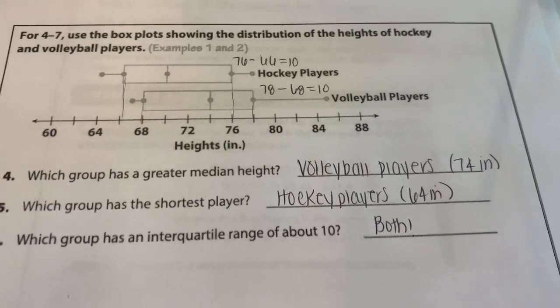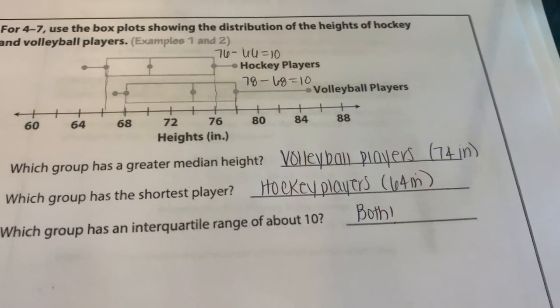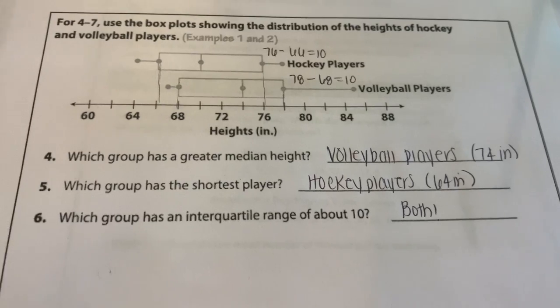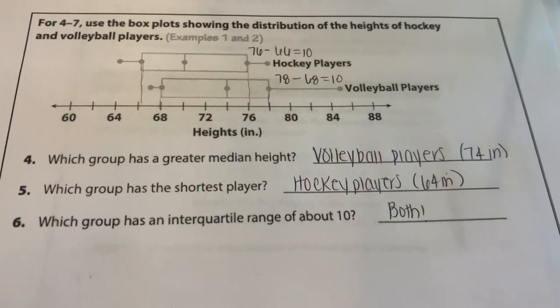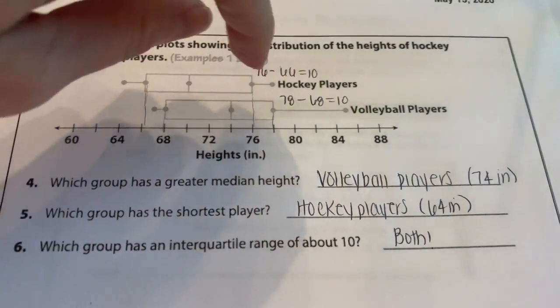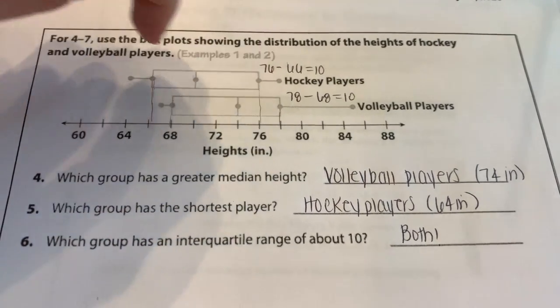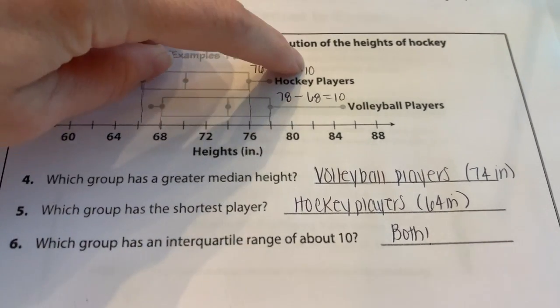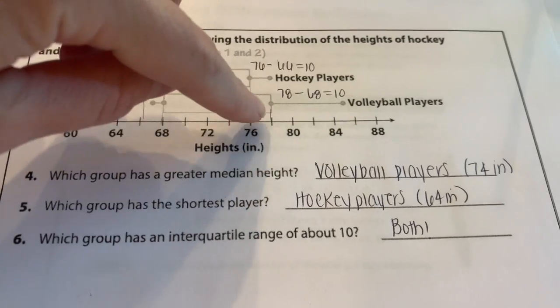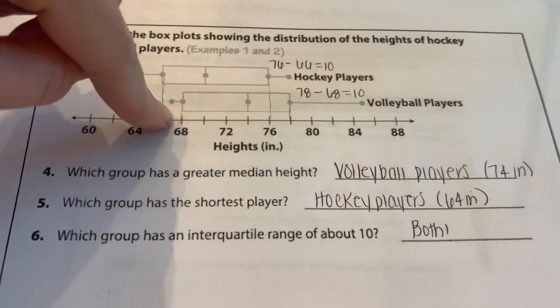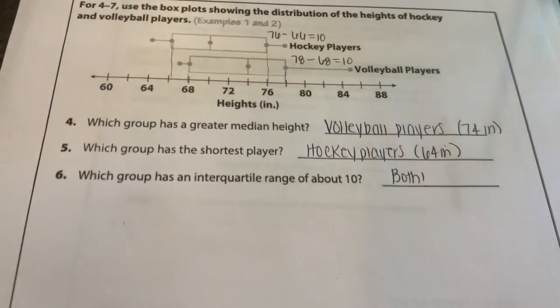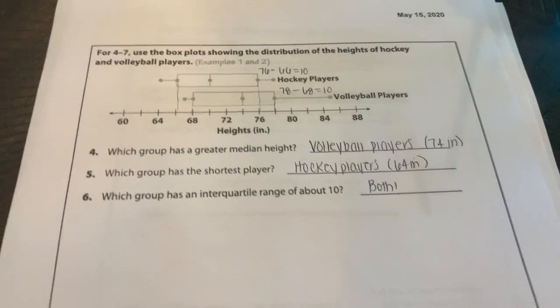And then the last question, hopefully you didn't rush and just go with the first one you found, but both of the groups have an interquartile range of about 10. So you can see we have 76 minus 66, which is 10, but also the volleyball players are around 78 minus 68, which is also 10. So they both have an interquartile range of about 10.